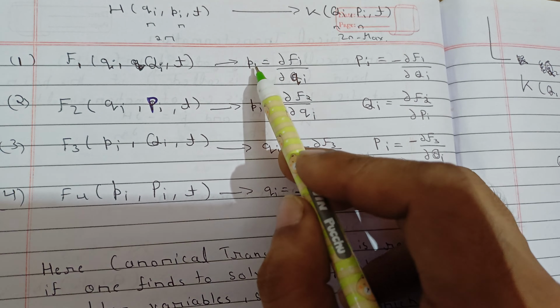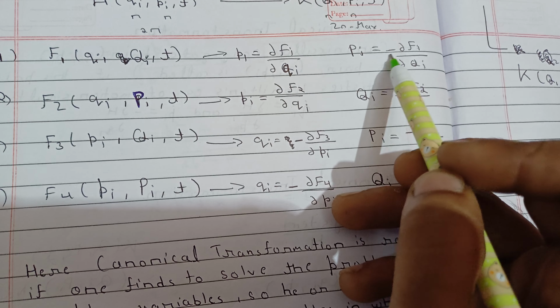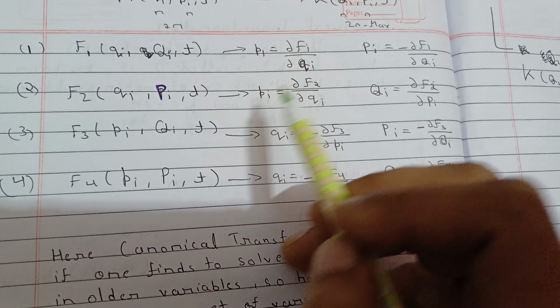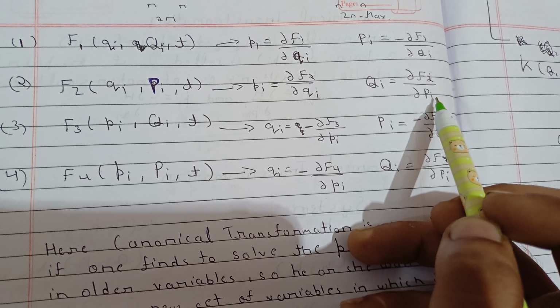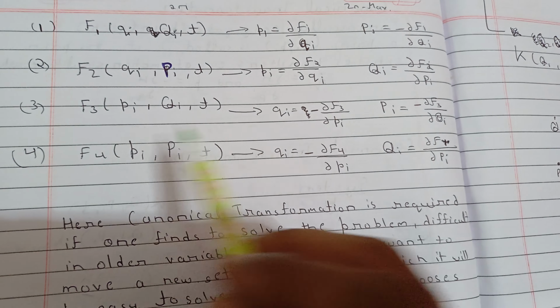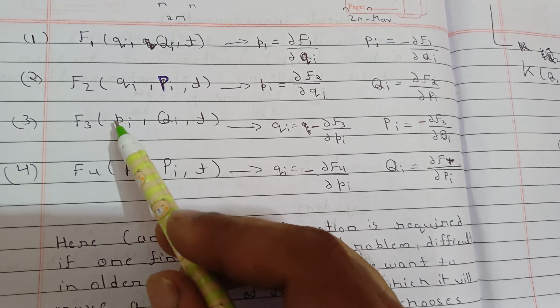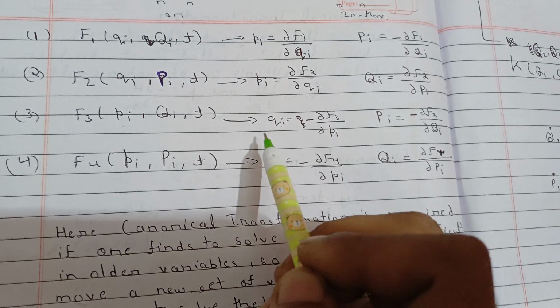Now forget these negative signs, I will tell you how to remember them. Just remember this: pi equals del F1 divided by del q1. Forget the minus sign for now. Similarly, if it is pi then here will be qi; if here it is qi then here will be pi, and if here it is capital Pi, here will be Qi. So for qi here will be pi; this is just the reverse. So you can see in all these relations you have the same pattern: here qi, here pi, qi. And if this pi is independent, then small qi will be dependent, and you can find this relation.